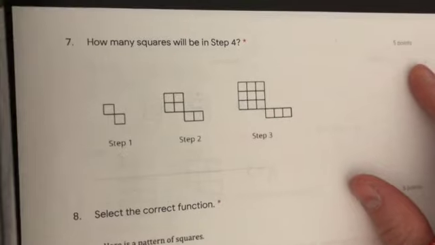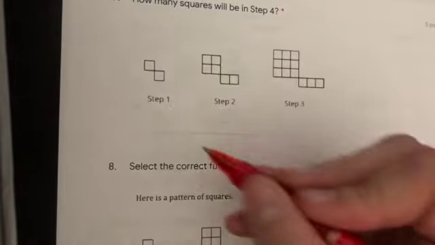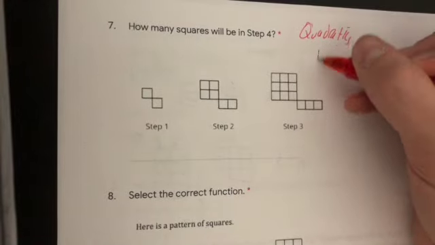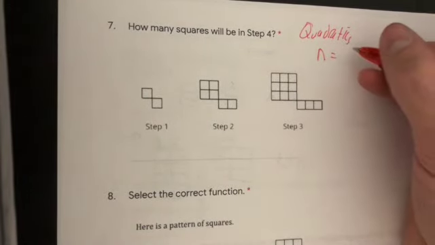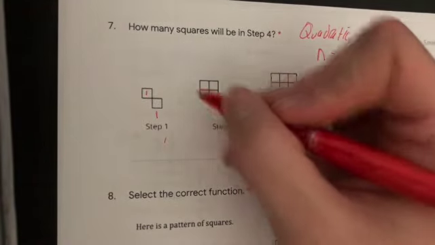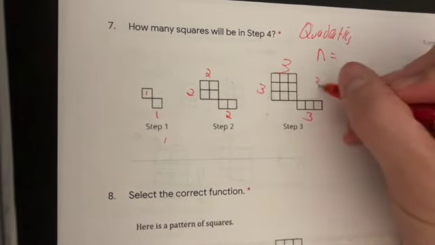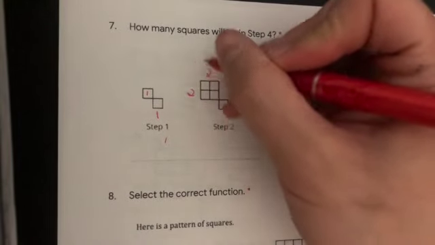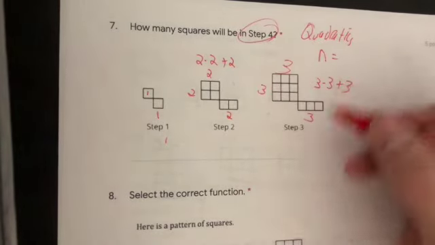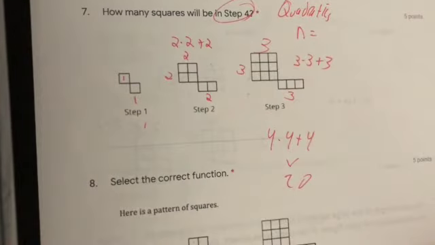How many squares will be in step 4? All right, so here I notice, let's see, again, we want to look for quadratics, which is something being squared. Where is the step number in these patterns? So where do I see a 1? I see a 1 here and a 1 here. Where's the 2? Okay, I see a 2 here, and I see a 2 by 2. I see 3, and I see 3 by 3. Okay. So it looks like I got 3 times 3 plus 3 here. I got 2 times 2 plus 2 here. So it looks like step 4 is going to be 4 times 4 plus 4, which is just 20. You guys are good with that one.